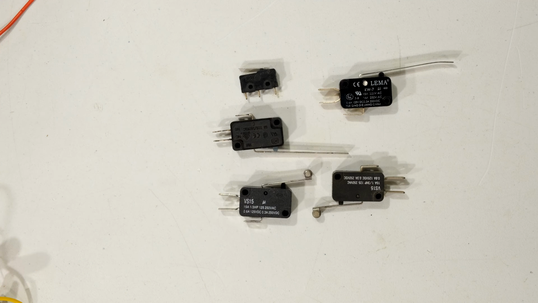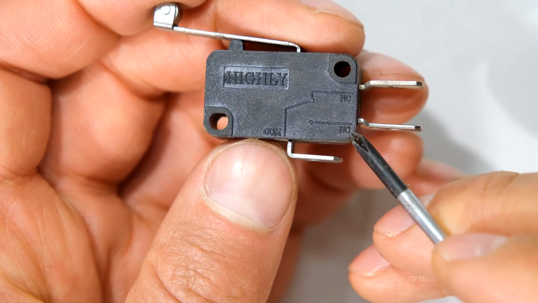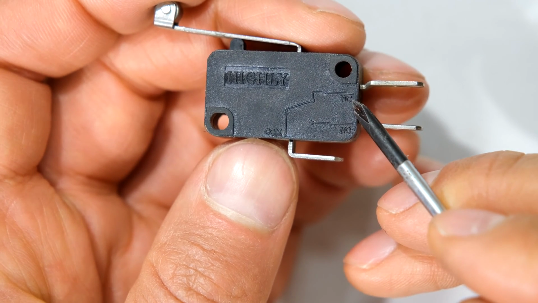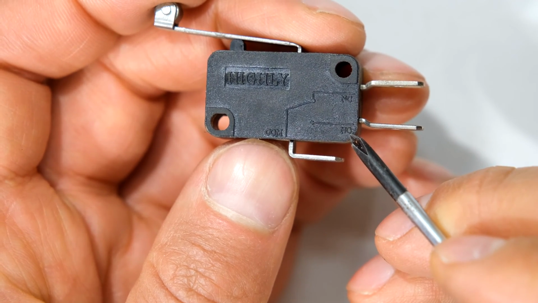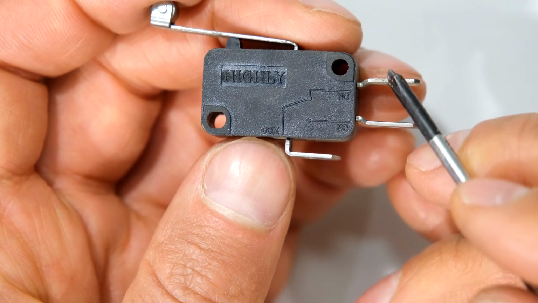Right, I'm now going to explain how this works on a limit switch. Also note there's an additional terminal present here. Over here I have a limit switch. On the front you can see it says common NO-NC. NC stands for normally closed and this is normally open. So we can see that I have 3 terminals here, 1 input and 2 outputs.